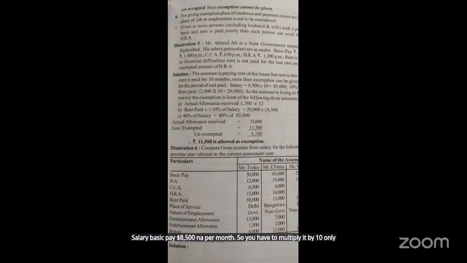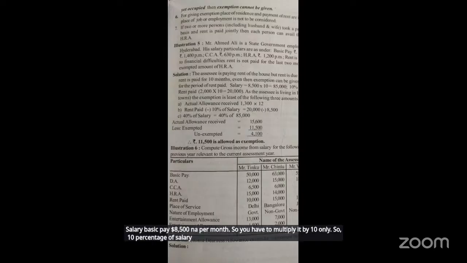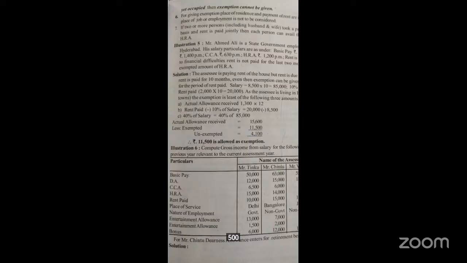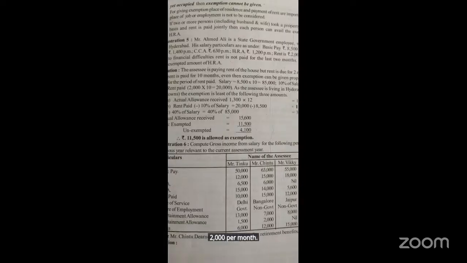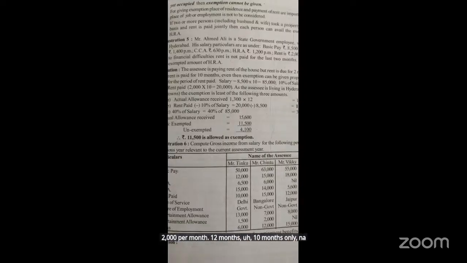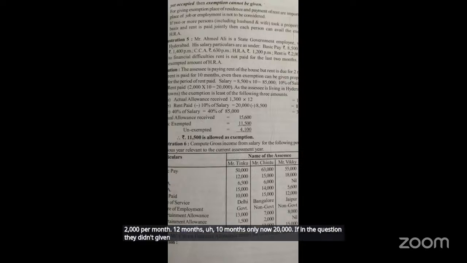So 10 percentage of salary means what? 8,500. And rent paid is how much? 2,000 per month, 10 months only, so 20,000. If in the question they didn't give that it was not paid for 2 months, then directly you can take 12 months salary and 12 months rent paid.